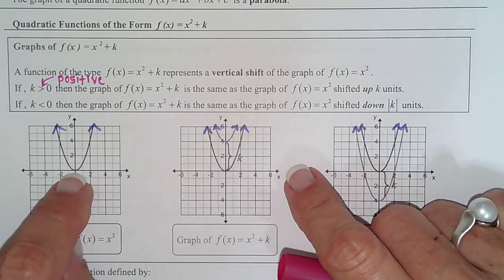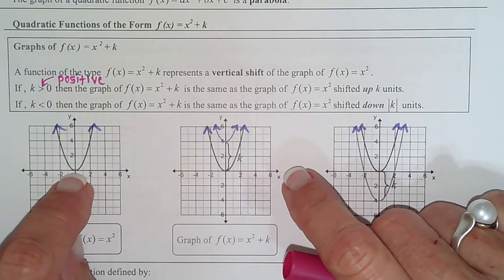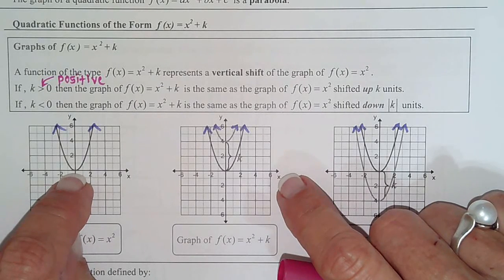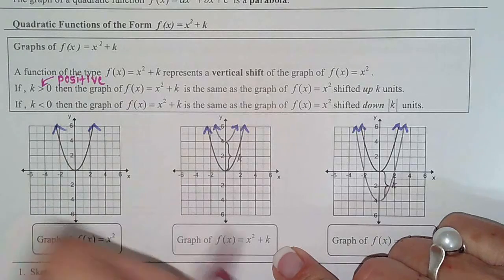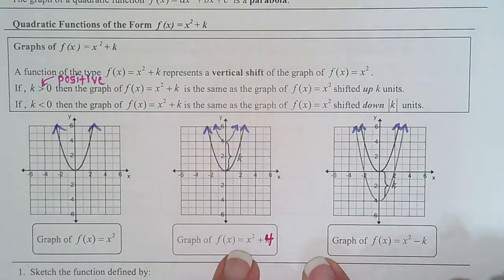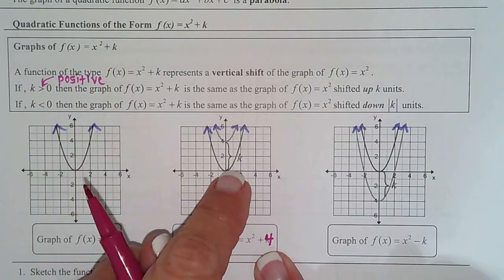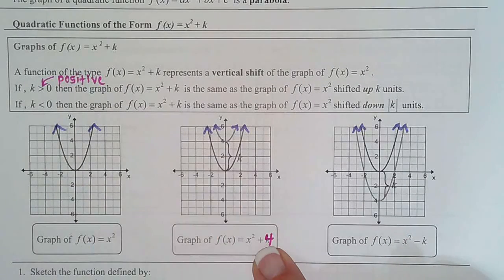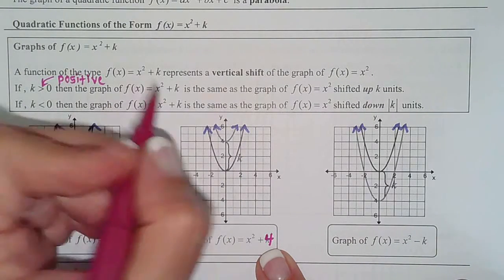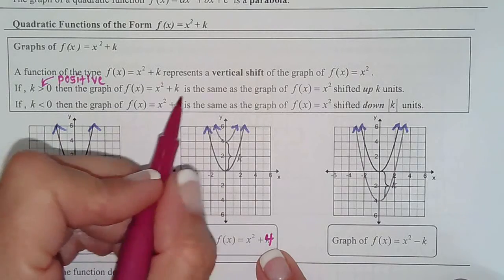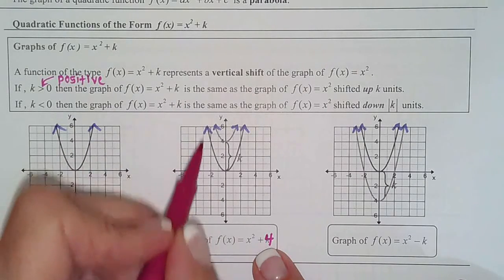So this is the mother function that I just practiced with you to draw. So let's say k is 4. So this says take the mother function and lift it up 4 units. Then if k is negative, so this would really be minus, then k goes down.